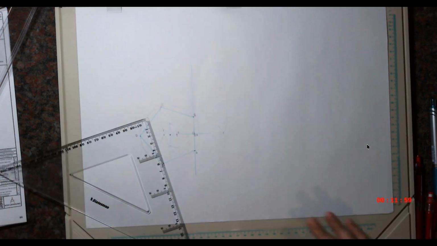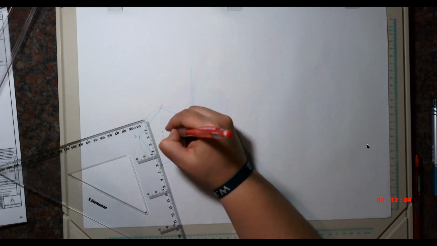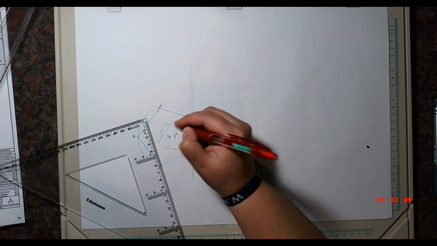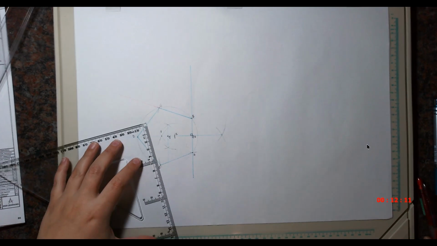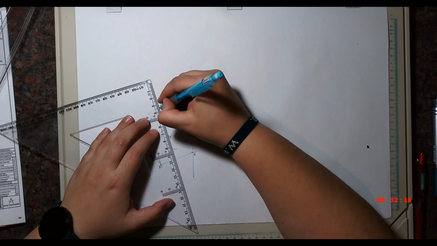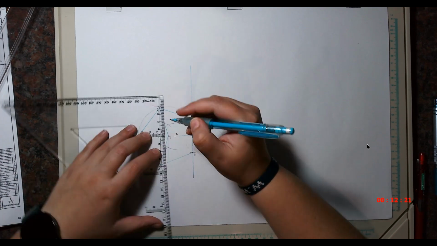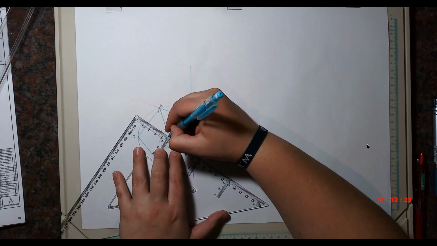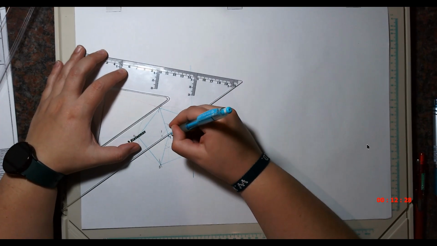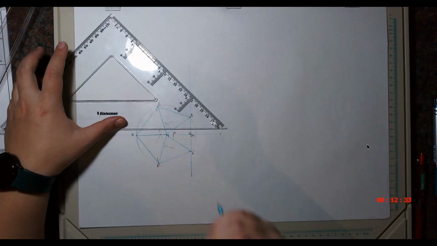So we need a top point, which is going to be that, and all of the lines go to the top point. I'm using my construction lines again because I'm going to cut this top point away at the end. I'm just connecting all of my lines to that middle top point, like that.